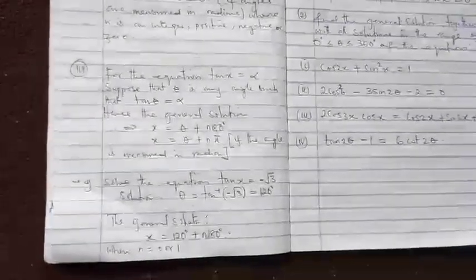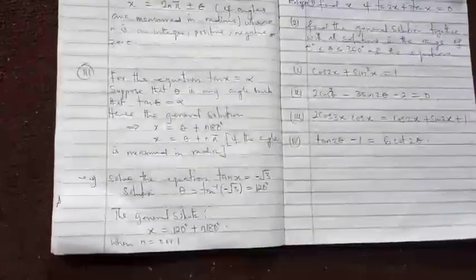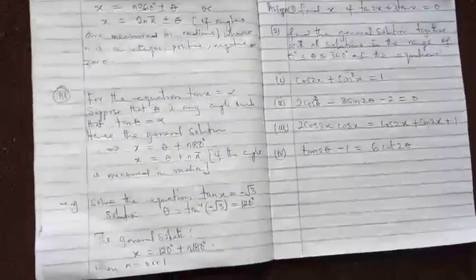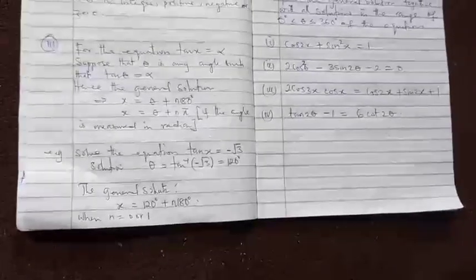The positive tan inverse of root 3 is 60 degrees. But because minus root 3 is negative, the angle is in the second quadrant. And in the second quadrant, the formula we use is 180 minus theta. Our acute angle is 60 degrees, so we have 180 minus 60 degrees, that gives 120 degrees. That's why theta is 120 degrees, because of the negative value. So the general solution is x equals 120 degrees plus n 180. When n is 0 or 1, on page 21, x is 120 or x is 300 degrees.